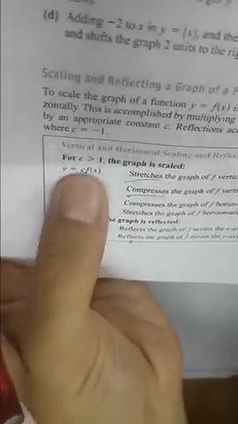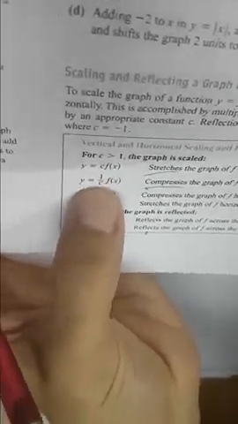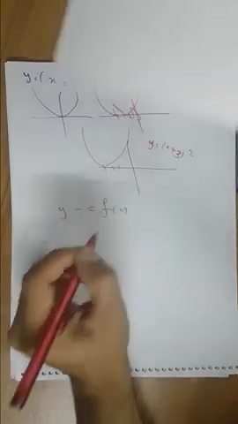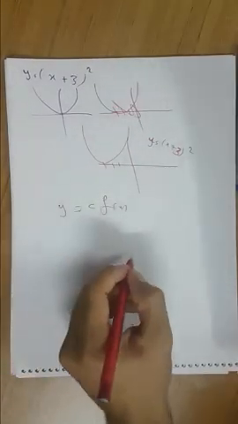Now we also have multiplying, which we call stretch and compress, by multiplying by a number or by a half number. For example, 2f(x). For example, I say y = c·f(x). What do you mean by this one? You see stretch.